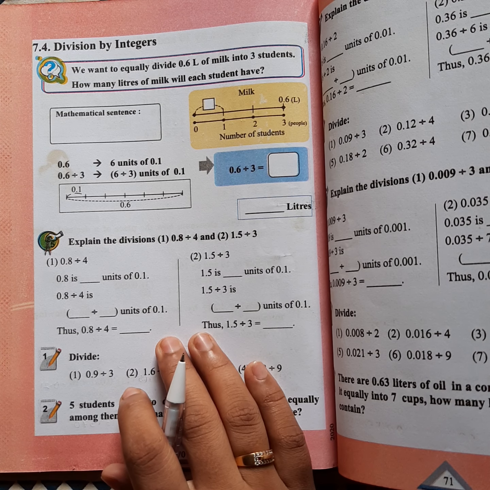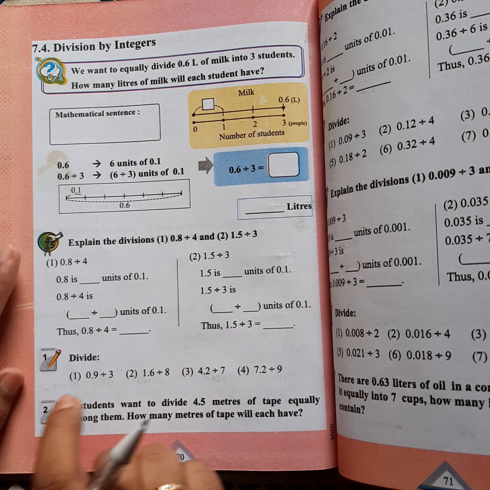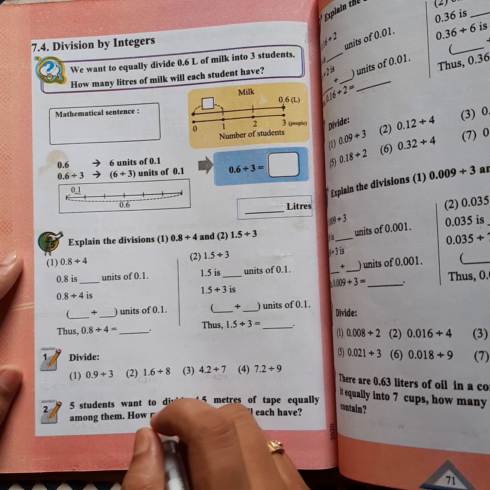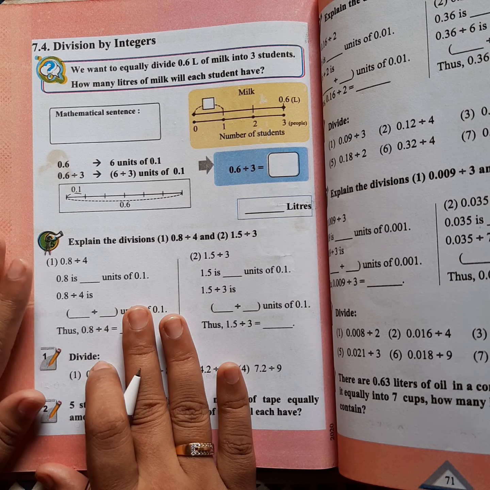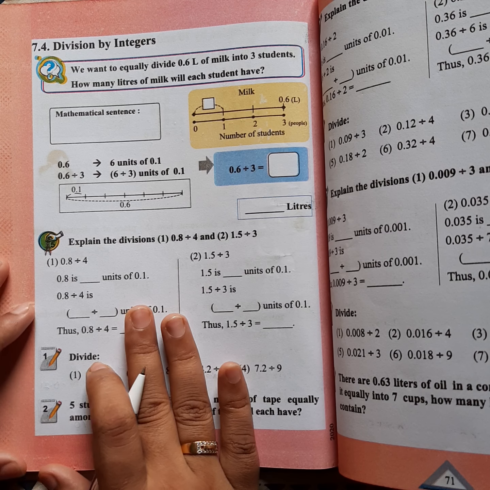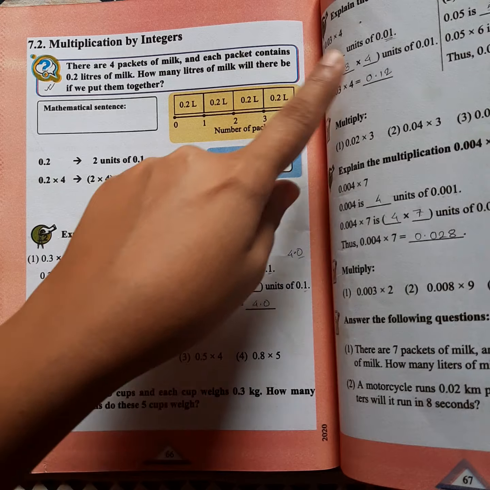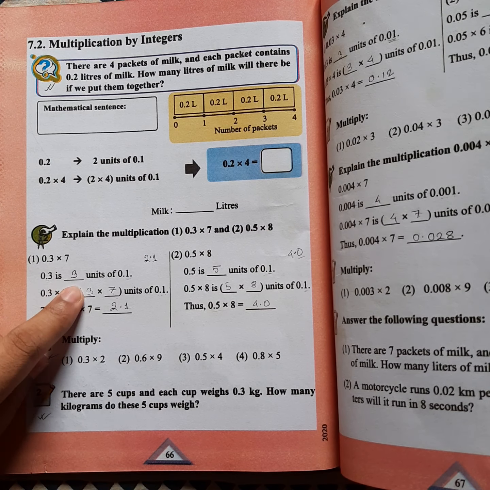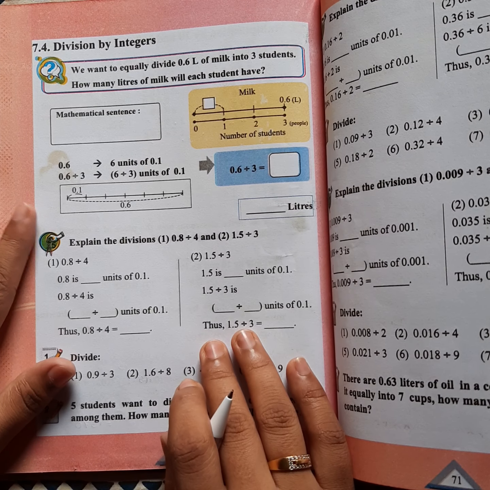At first we are going to do the divisions of filling the blanks over here, and the other pages 71 and 72 also. For that, I'd like to remind you of the previous chapter or previous pages where we have done this. They're almost the same until that part. How many units are there? And already you know how to find out that.